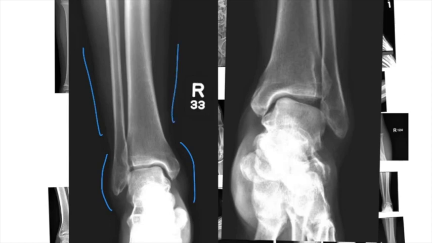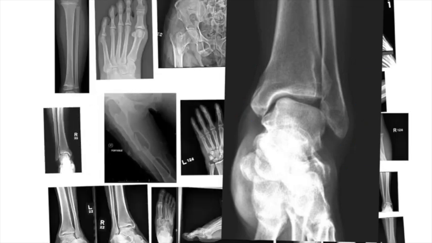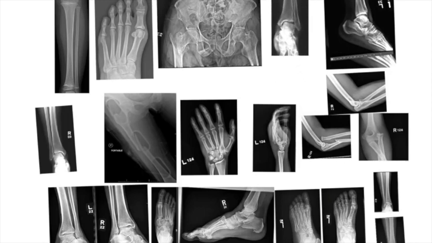Now take a look at the opposite side. Notice how at the ankle it bulges, and there's increased density of the soft tissues. That's indicative of soft tissue injury, which goes along with fractures and joint dislocations. Now we'll put these away and we'll take a look at some fractures.